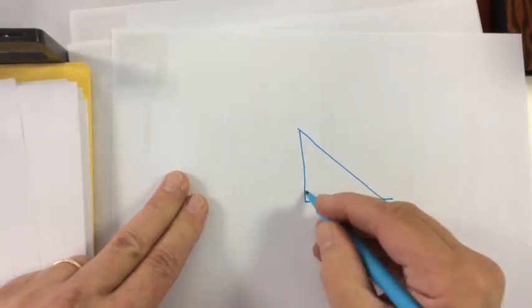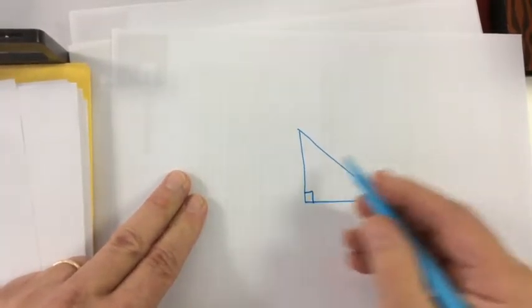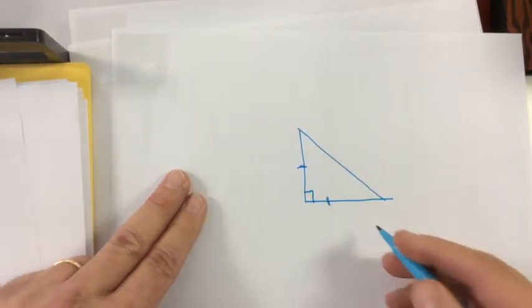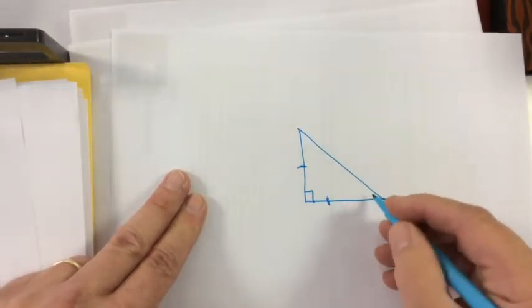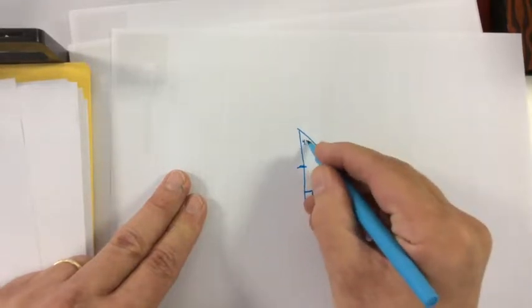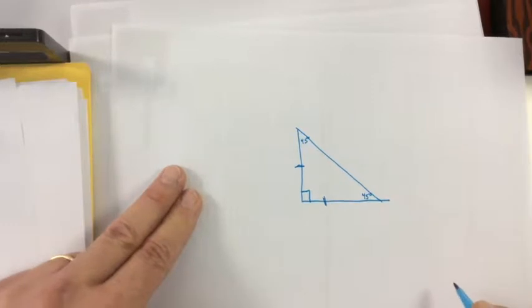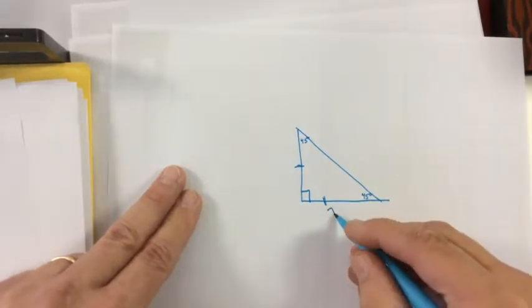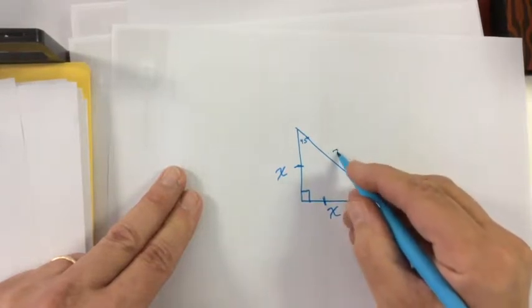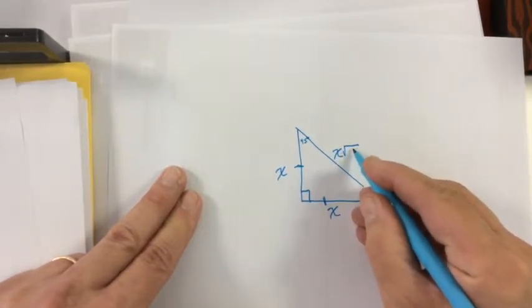And there are two kinds of special right triangles. One of them is the isosceles right triangle. If these two sides are congruent, then these two angles are congruent by the base angle theorem. And whatever length this side is, this side has to be the same length, and this side has to be that length times the square root of 2.